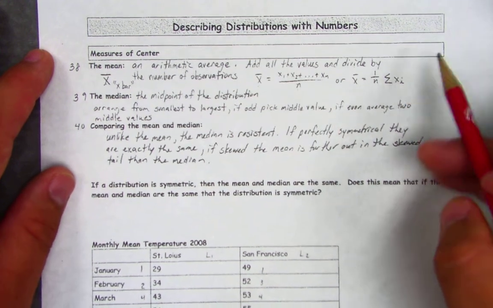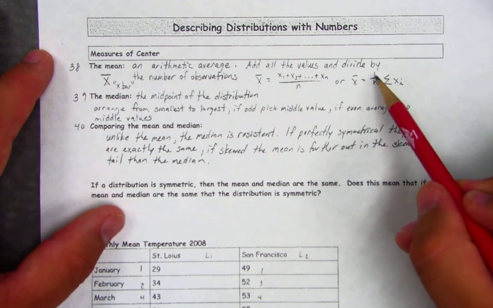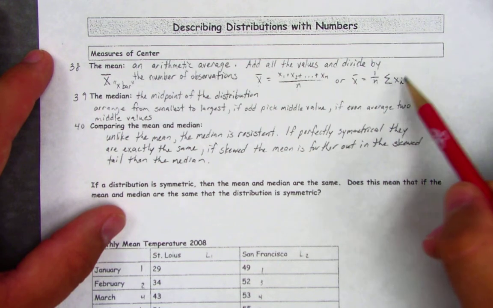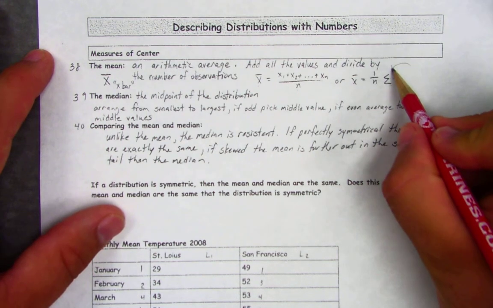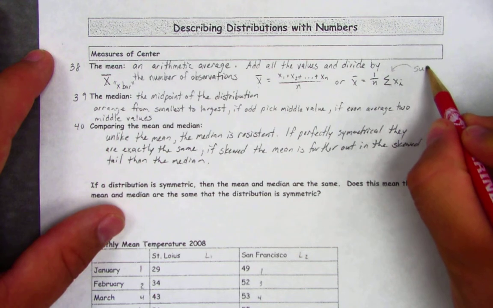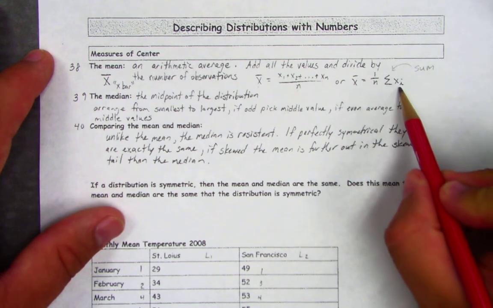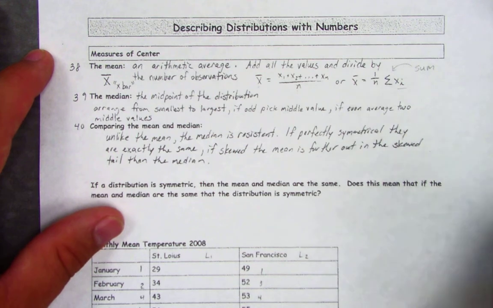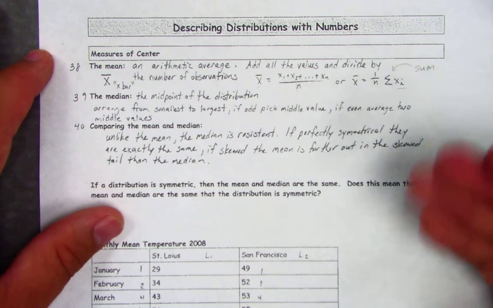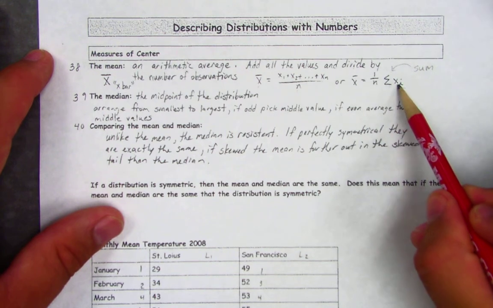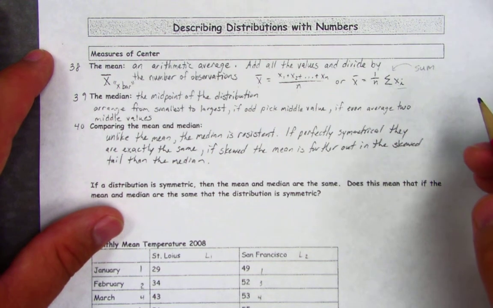Another way to say that is it's 1 over however many there are times the sum of the observations. This capital sigma here means summation, or summing up the observations. And this i just says you take the first one plus the second one plus the third one until they're all gone. So this is the sum of all the observations.